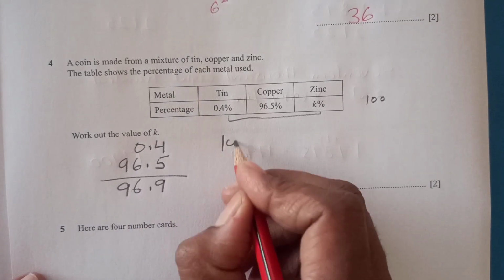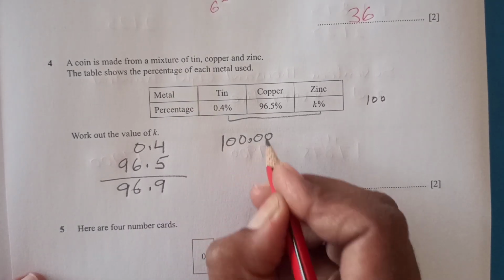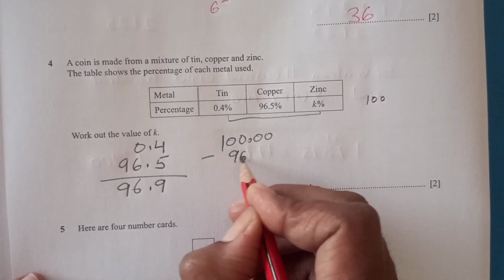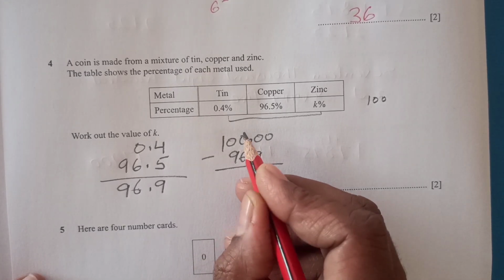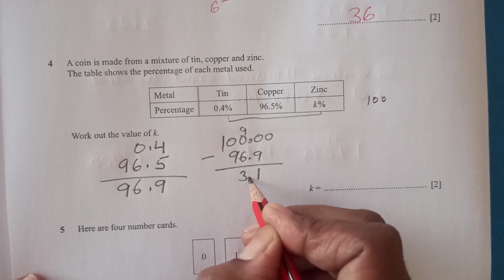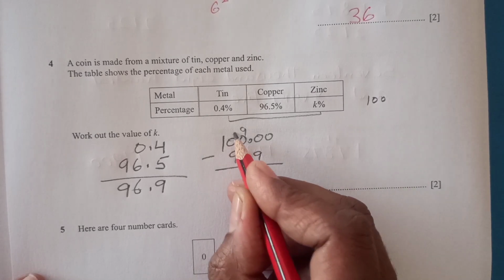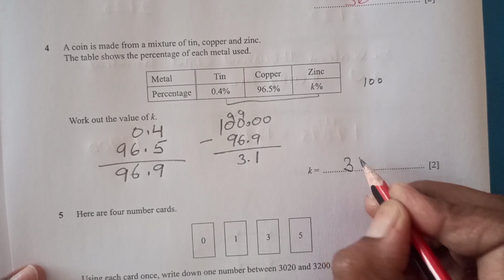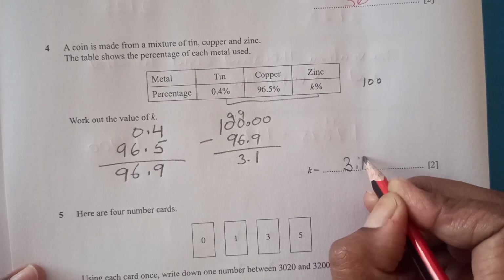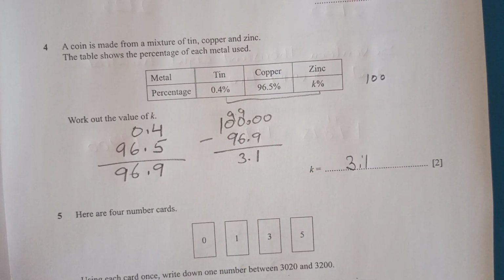96.9. So we are going to subtract 100 minus 96.9. So 10 minus 9 is 1. Here will be 9. 9 minus 6 is 3. Then this is 9, and 9 minus 9 is 0. So K will be 3.1, right? The percentage is already given there.